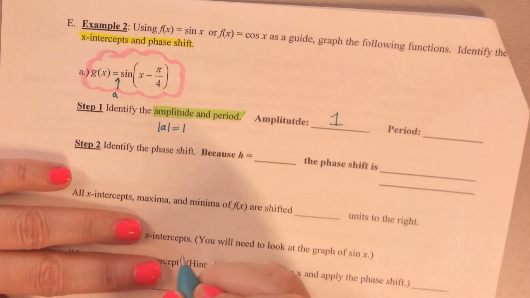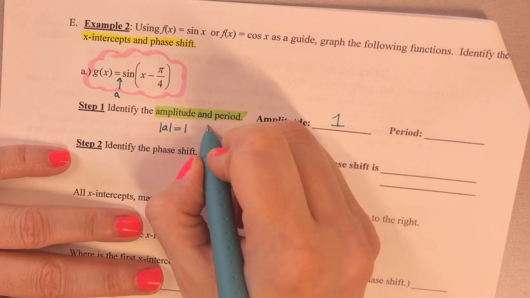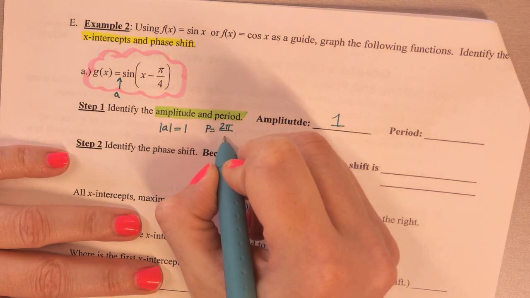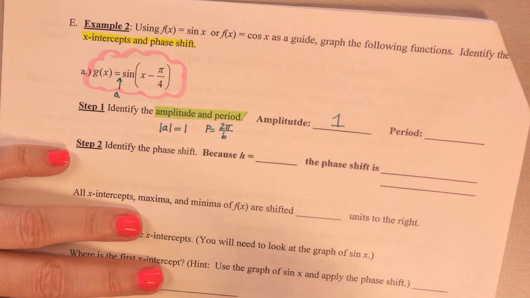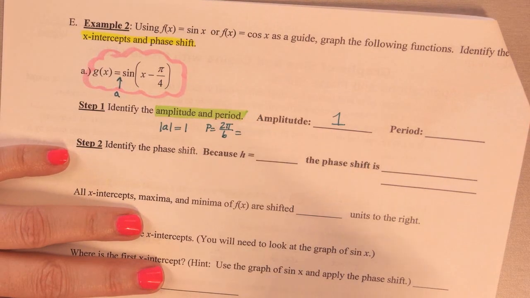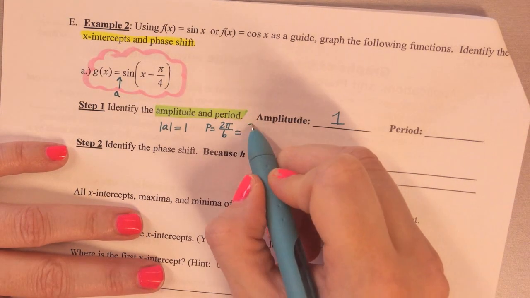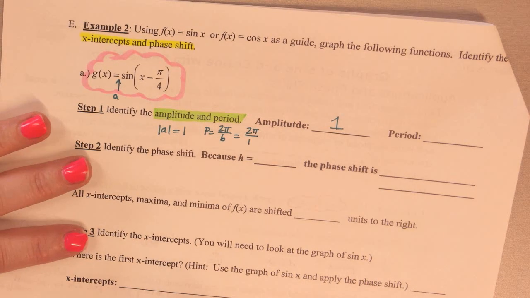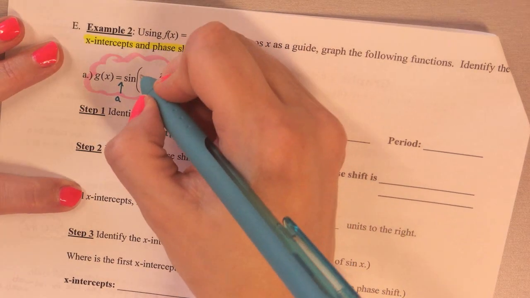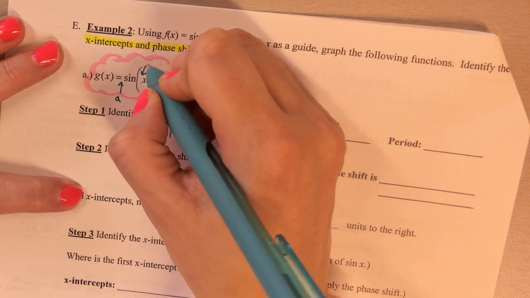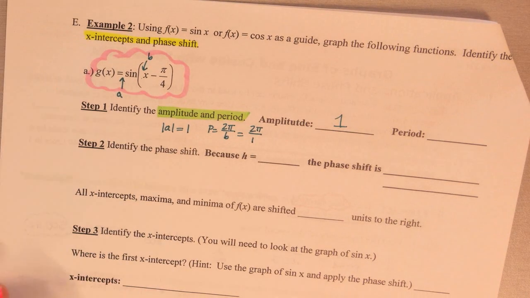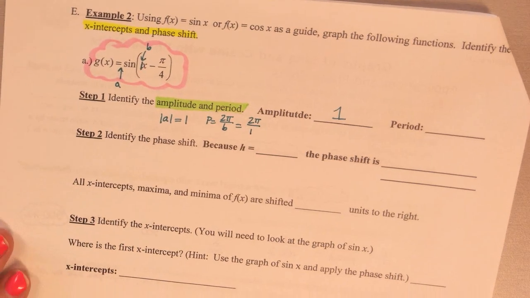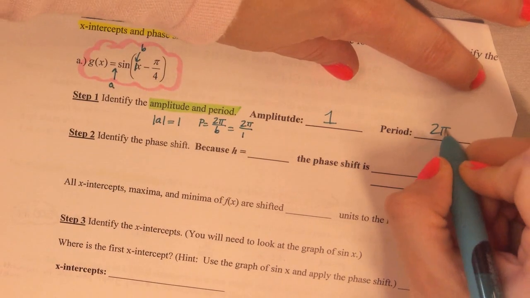Okay, do you guys remember the formula to find the period? 2 pi over B. And then what's our B in this case? 1. Why? Where does B hang out? Yes. Okay, so the B hangs out here. So if you can't see it, remember, it is a 1. Okay, so the period is 2 pi.